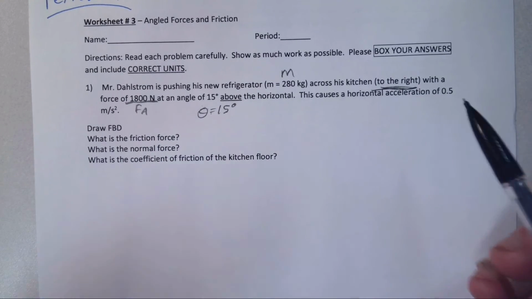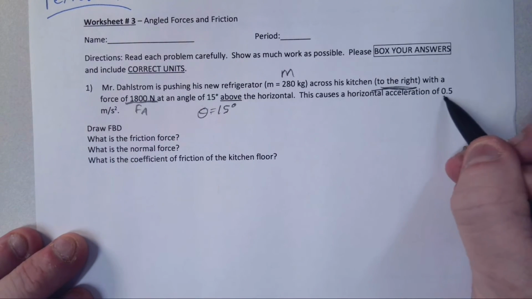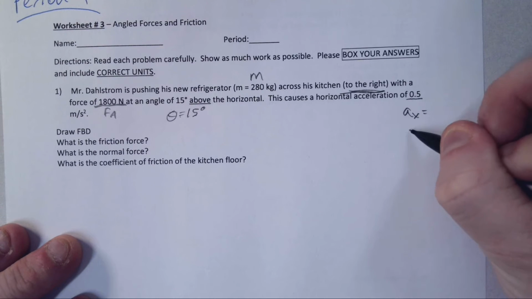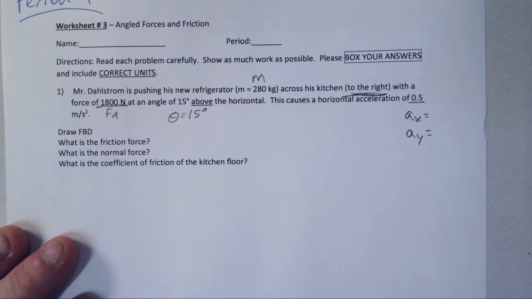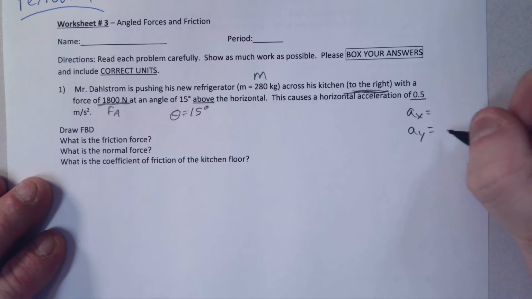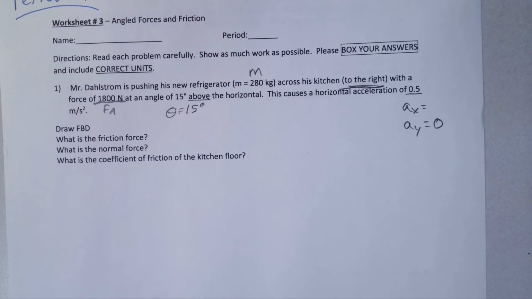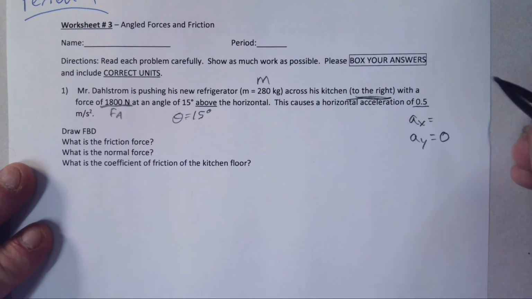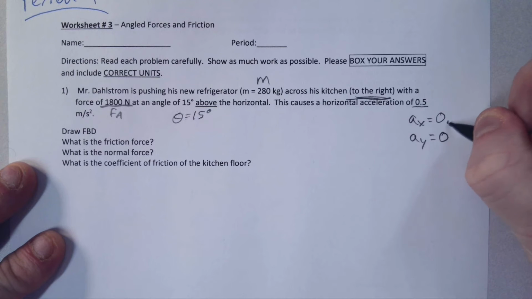This causes a horizontal acceleration of 0.5. And so here we have to realize, well, there could be an A of x and there could be an A of y. The easiest way to decide is if it is moving from side to side, that is 0. The only time we have an acceleration where we're up and down is like the elevator problem or a crane or something like that. So if we're deciding the A of y is 0, then this is 0.5.